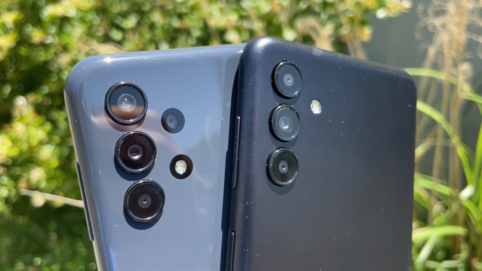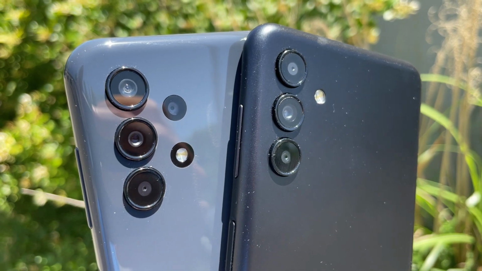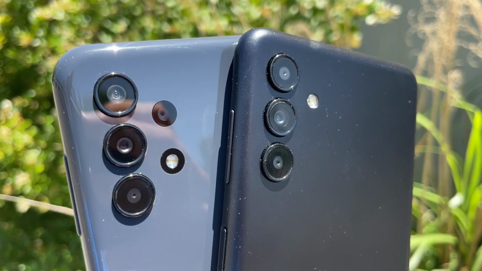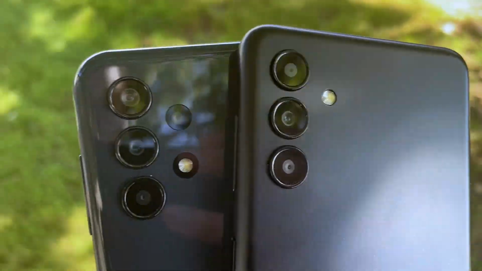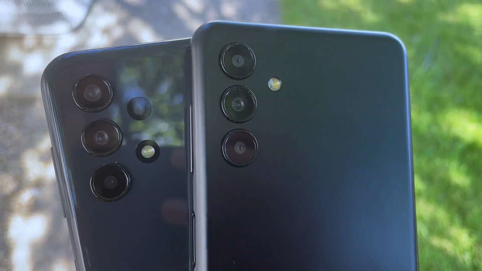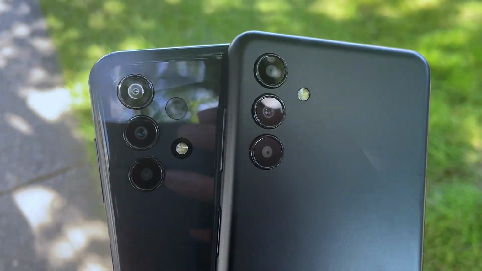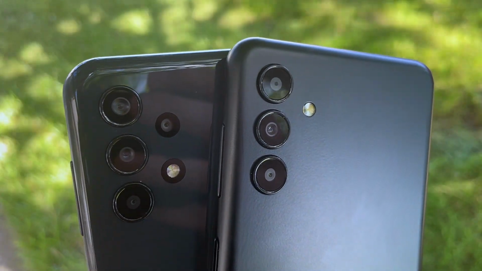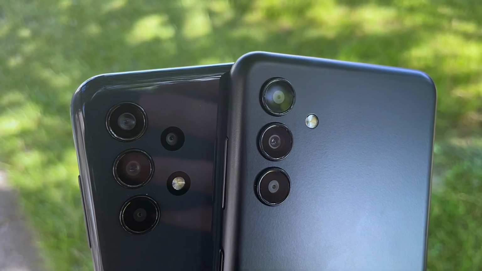And as far as the A13 LTE, I think in the specs department, it has the A13 5G beat because it adds a functional camera. So a 50 megapixel main sensor as well, but an addition of a 5 megapixel ultra wide sensor, which is not found on the more expensive A13 5G. So I don't know if Samsung made a mistake or realized their mistake after they released the A13 5G, but you do get an ultra wide on the A13 LTE.